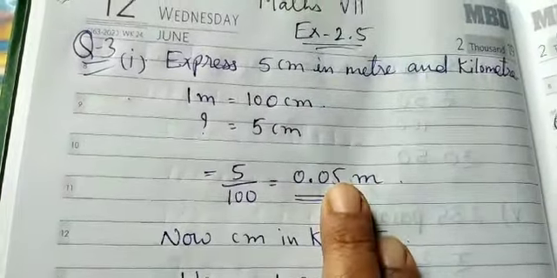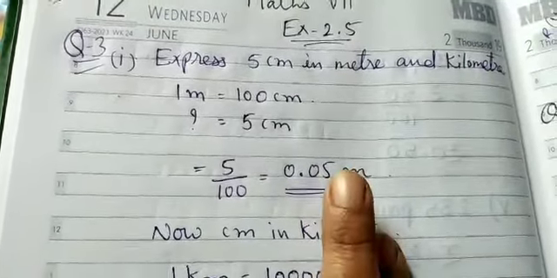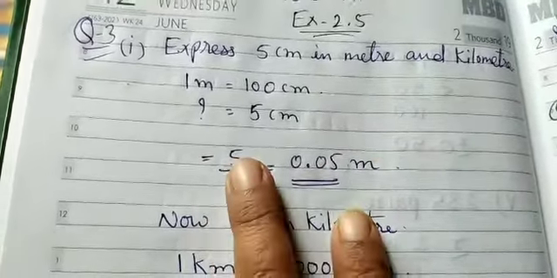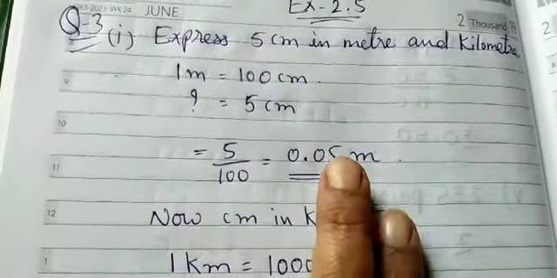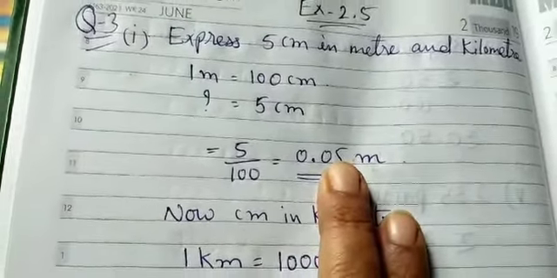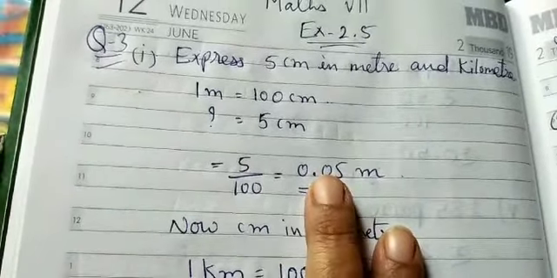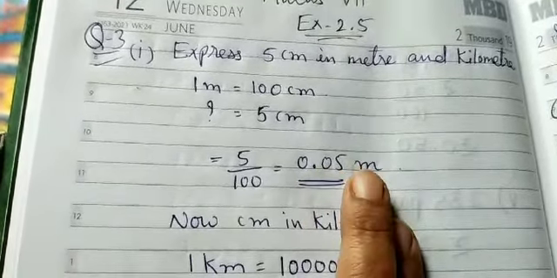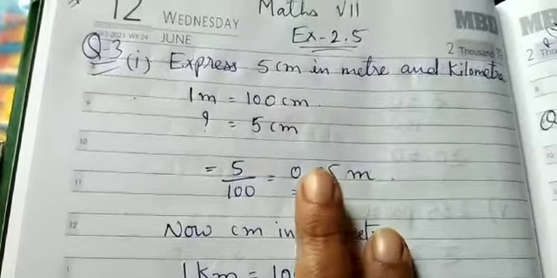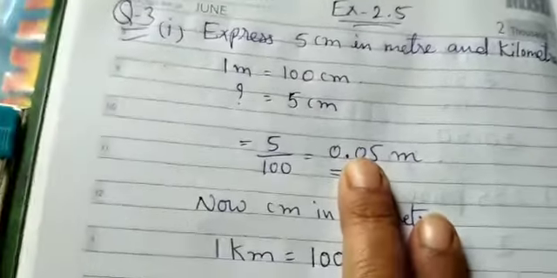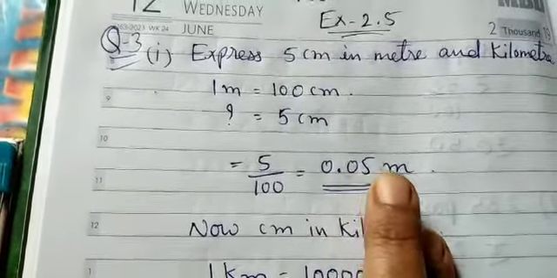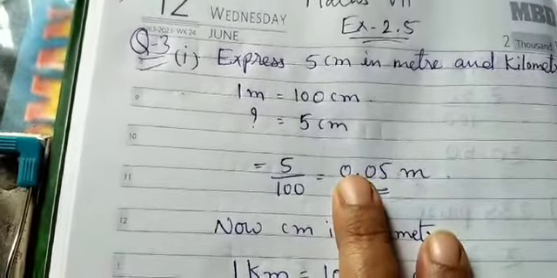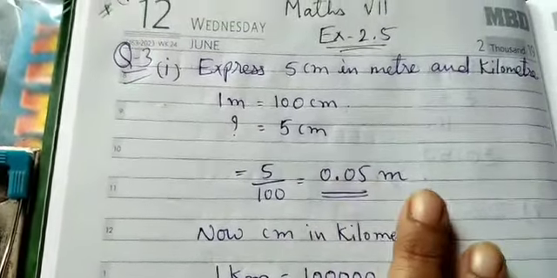So I'll write 5 first and then I'll count the places from the right hand side. 1, 2. Now we don't have 2 digits over here. This number consists of only 1 digit. So for the missing digit for the second decimal place I'm going to put 0 in front of 5. Remember, you're not going to put 0 at the back or left hand side of 5, but towards the right hand side of 5 you will compensate the missing decimal place. So 1, 2, and then you put the point. So 0.05 meter.